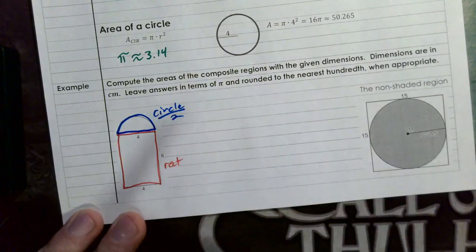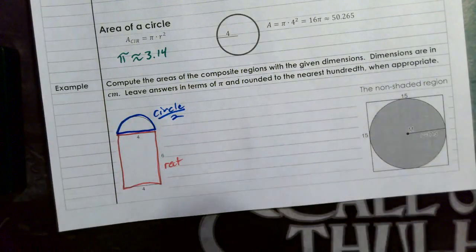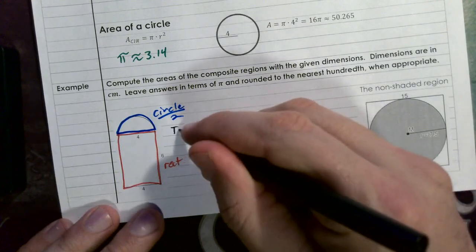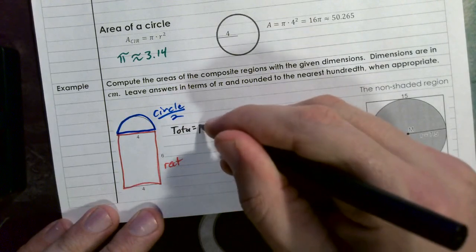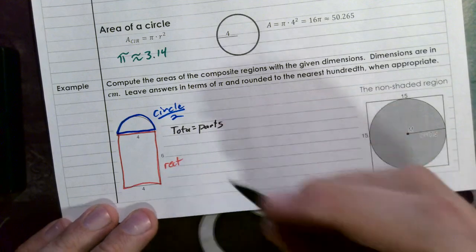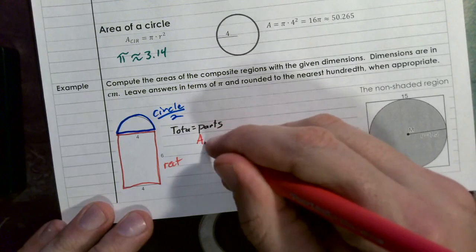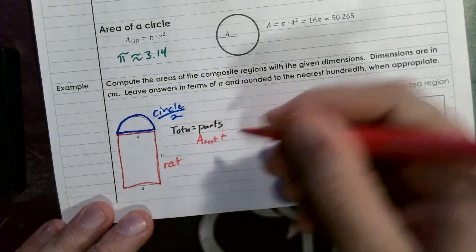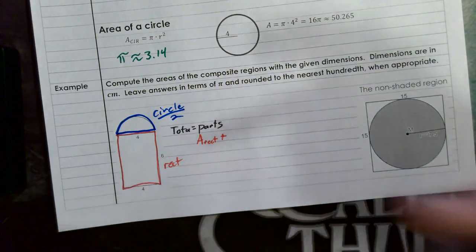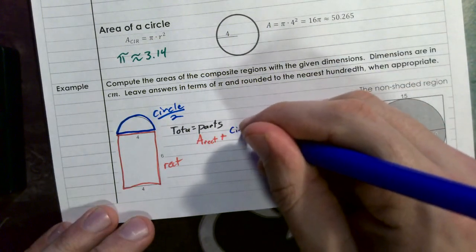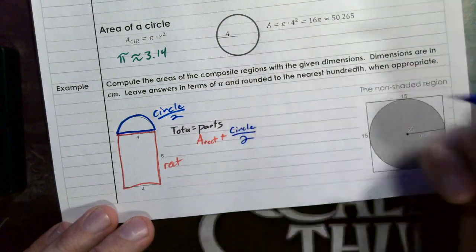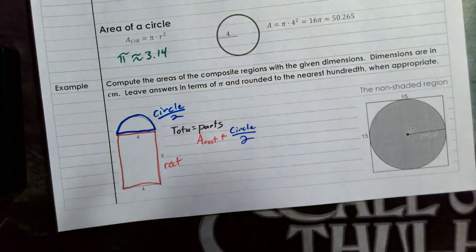If I want to find this thing's area, if I think about total equals parts, I've got to find the area of that rectangle plus whatever the area of that circle is divided by 2. So the area of the rectangle, that's easy.